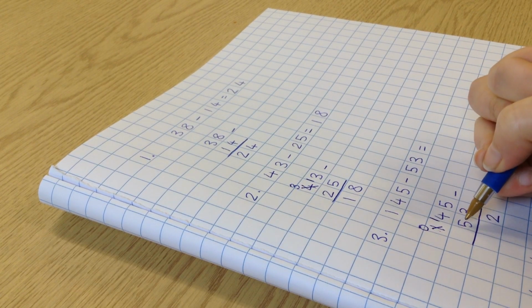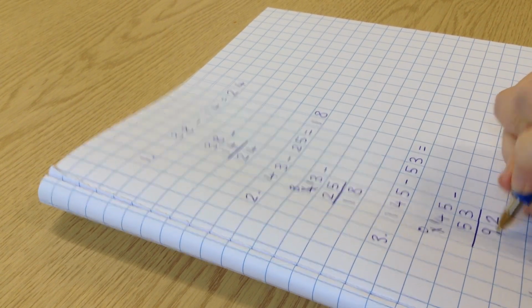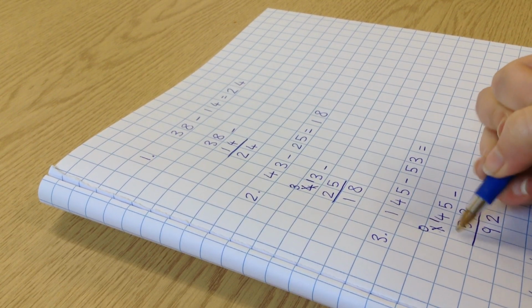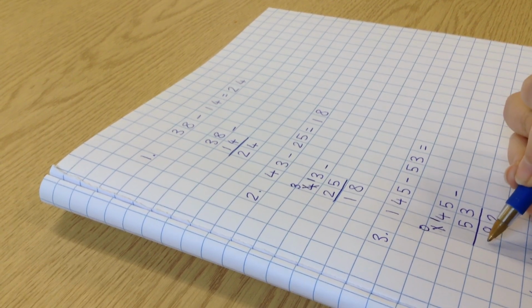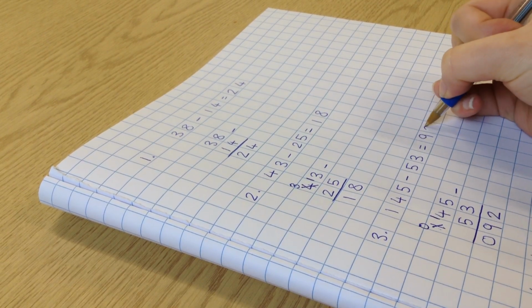So 14 take away 5 is 9, and then we have 0 take away nothing here, so that would be 0, so we could put that in, but it's not needed. So the answer here is 92.